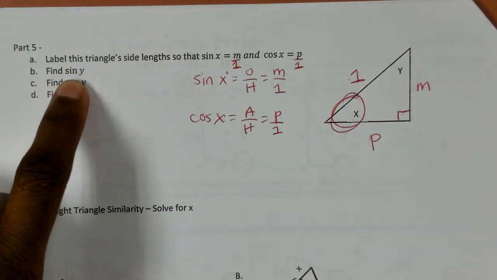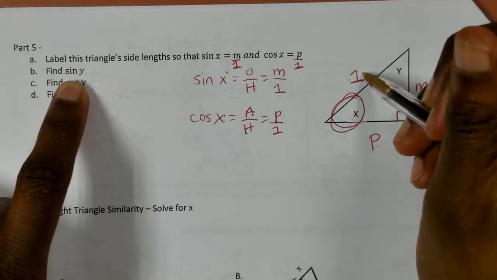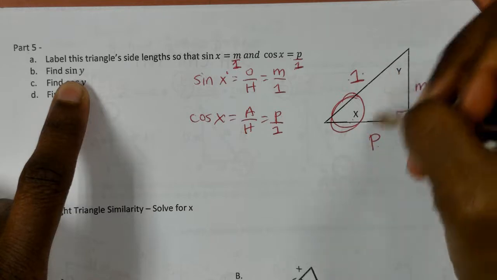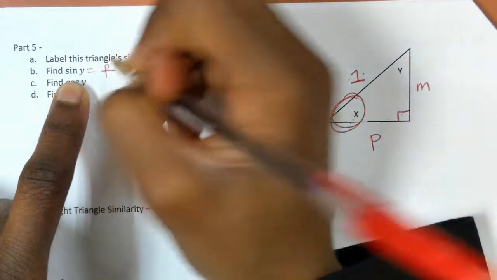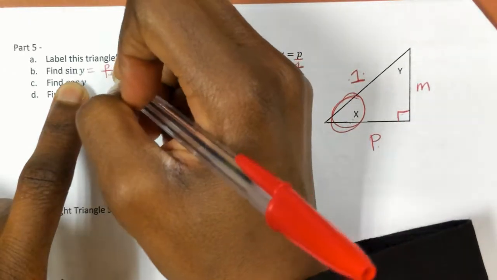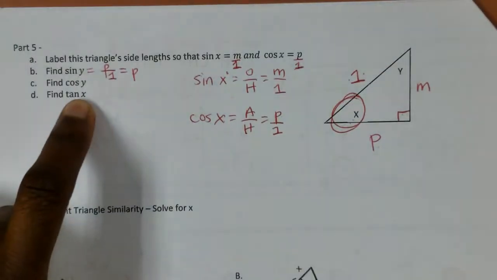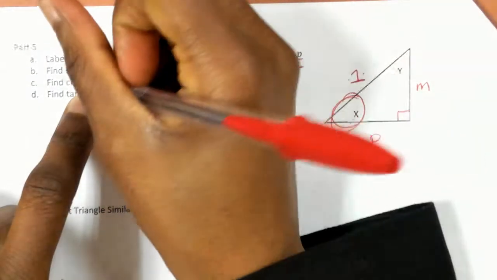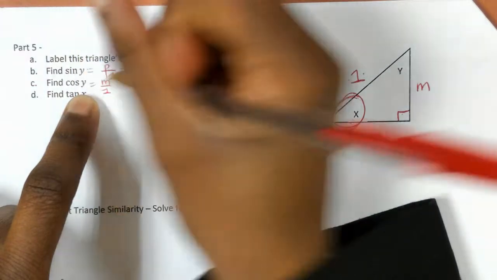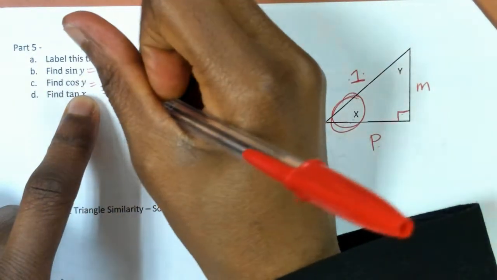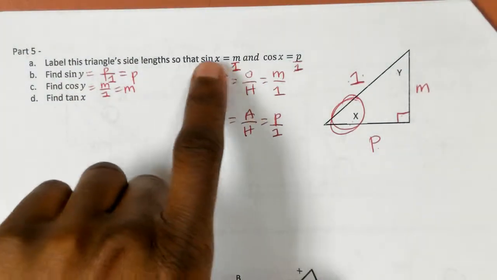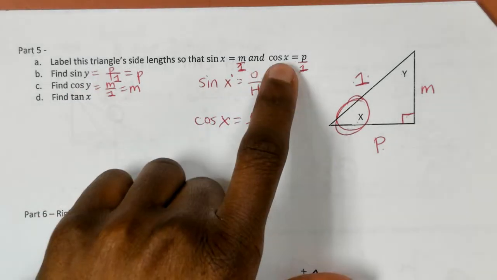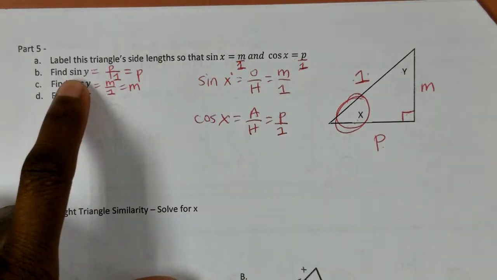Part B is now we want to find the sine from Y. So we have our sides labeled. So from Y, if we make this our reference, the opposite side would be P over the hypotenuse, which is still 1, which just equals P. And then the cosine from Y would be the adjacent side, which would be M, over the hypotenuse, which is 1, which simplifies to M. So notice that the sine from X is equal to the cosine from Y, and the cosine from X is equal to the sine from Y.